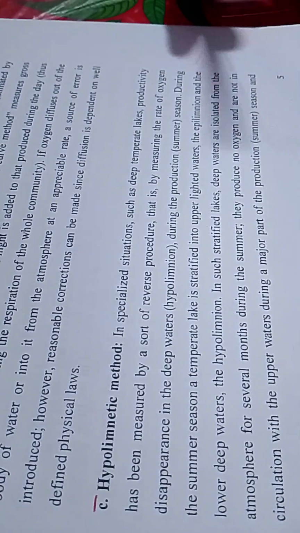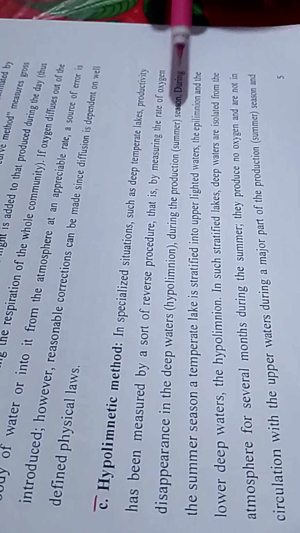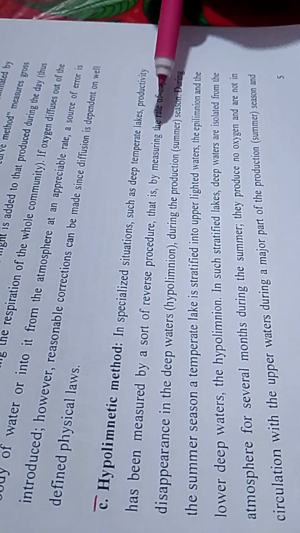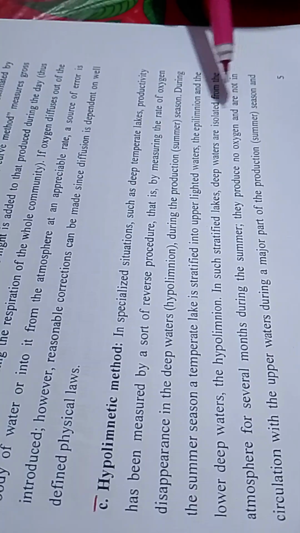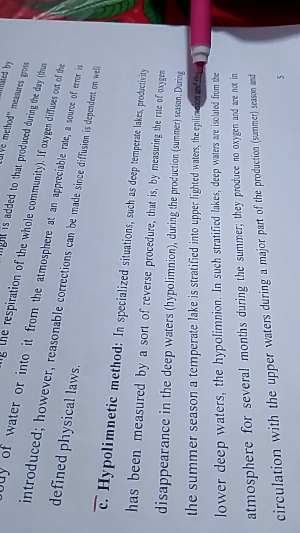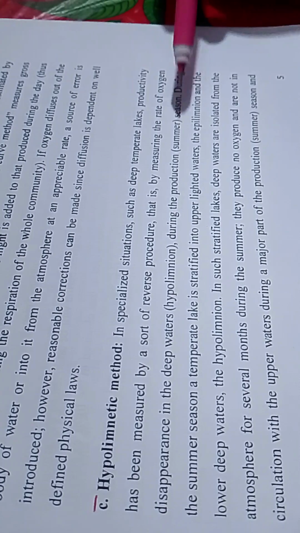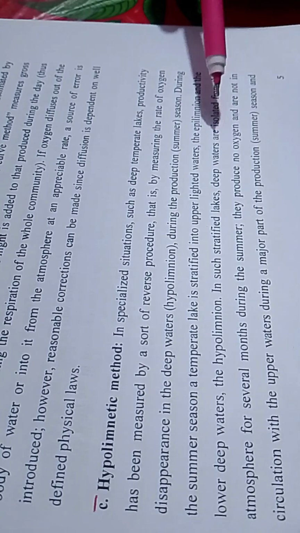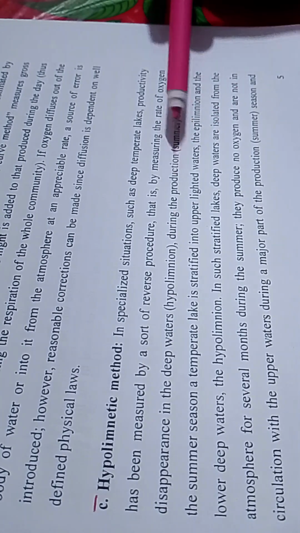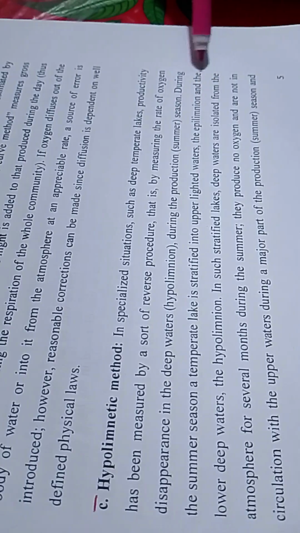Hypolimnetic method. In specialized situations such as deep temperate lakes, productivity has been measured by a short reverse procedure, that is, by measuring the rate of oxygen disappearance in the deep hypolimnion during the productive summer season.